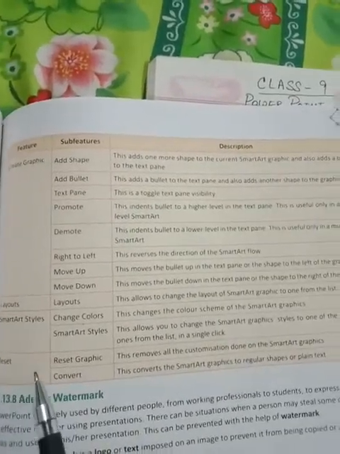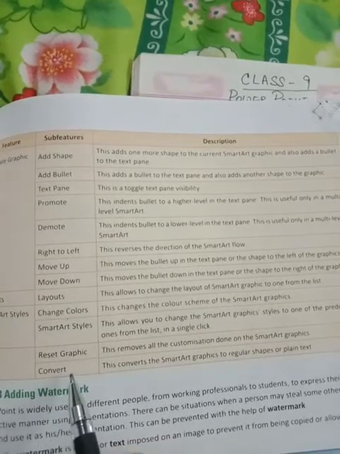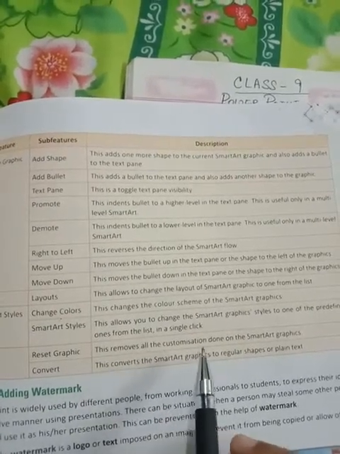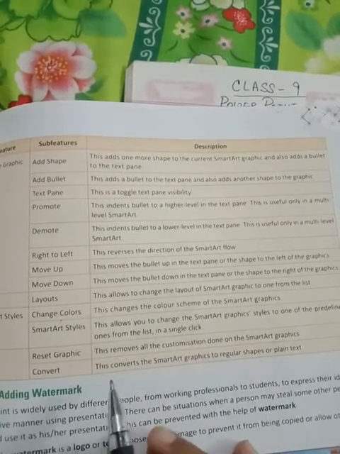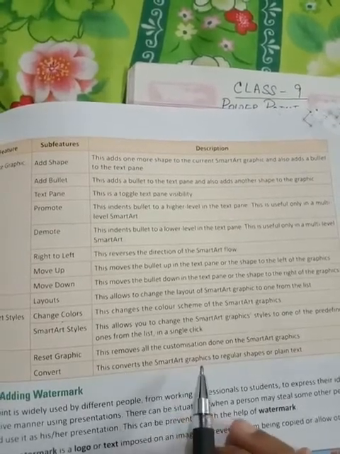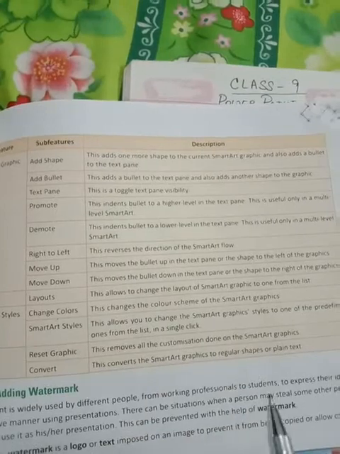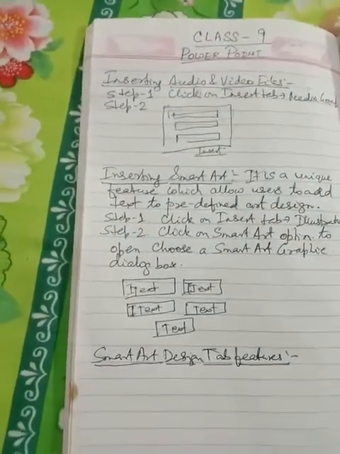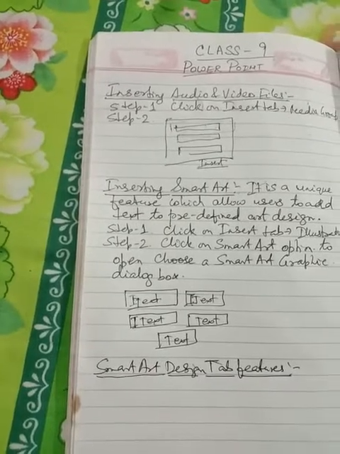Next, you have the option of reset. Reset graphic and convert. In reset graphic, it removes all the customization done on the SmartArt graphic, and in convert, it converts the SmartArt graphic to the regular shapes or plain text. So these were the different SmartArt design tab features.